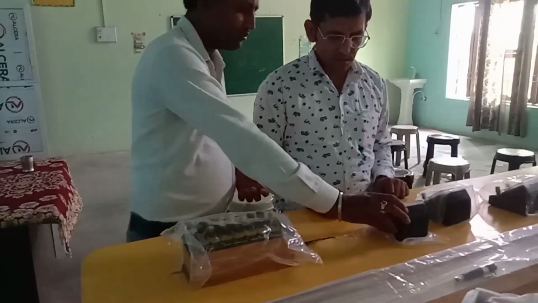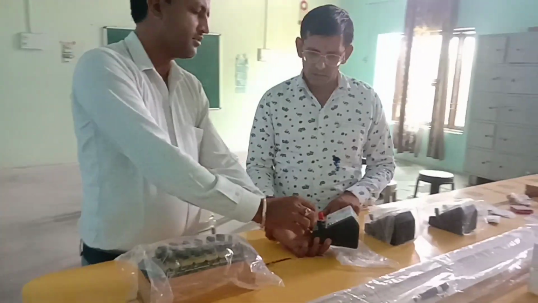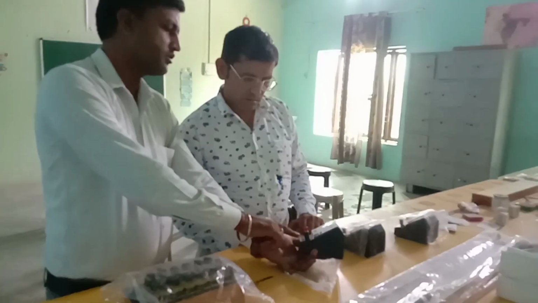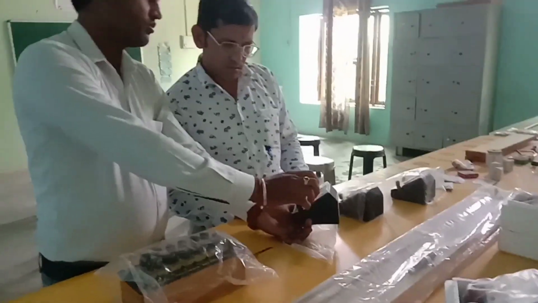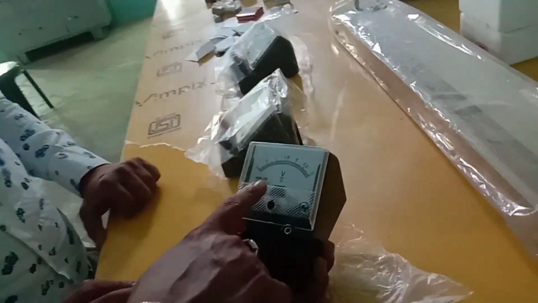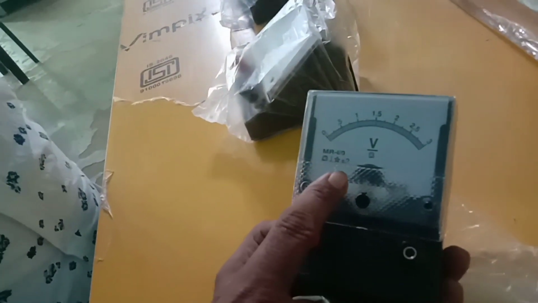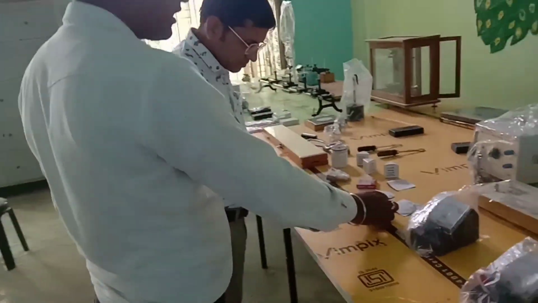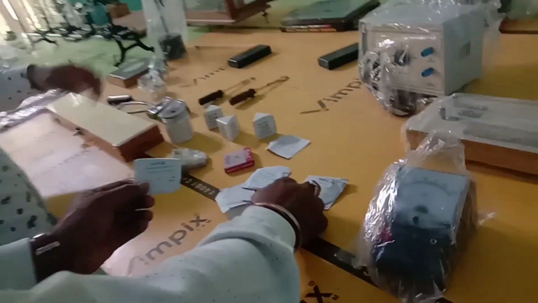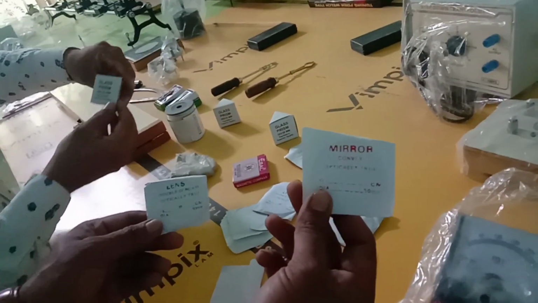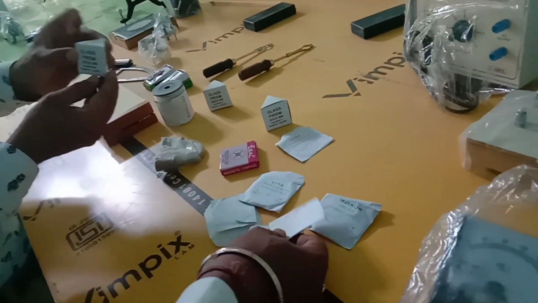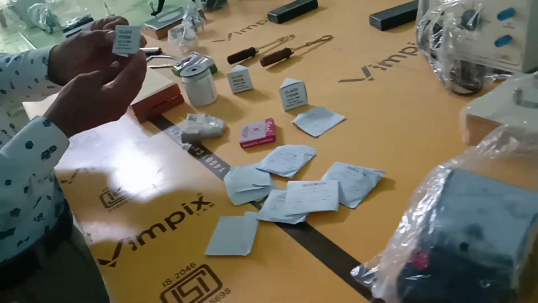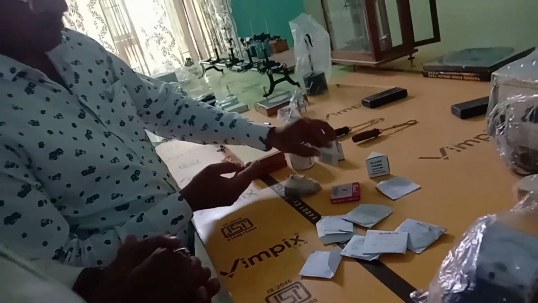This is also a voltmeter, and there are two wire terminals to connect the wire, positive and negative. So this needle deflects. When it deflects, then we check the reading. And there are different types of lenses, like double curvature lens and mirror also. And this is the glass prism to check the dispersion of light.